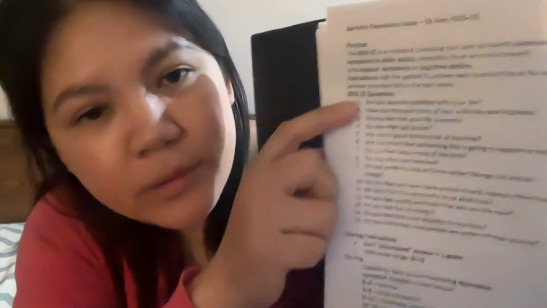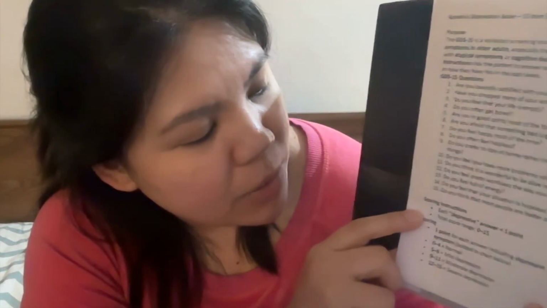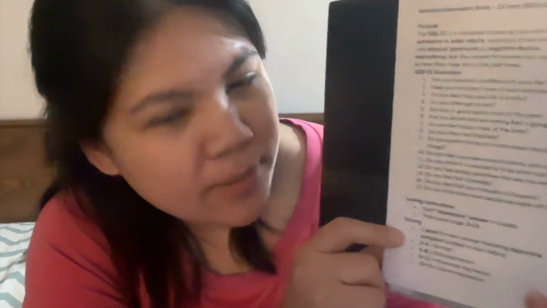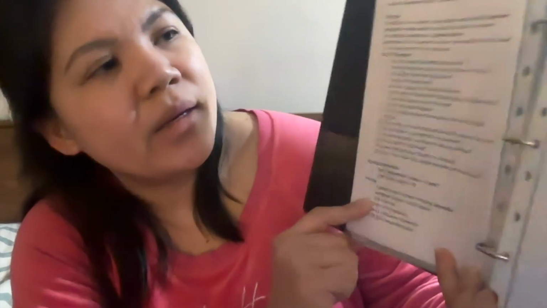Next one is depression screening. We use the GDS-15. I included here the 15 questions that we should ask our patient, and then the scoring system here to see if they're screening positive or not.